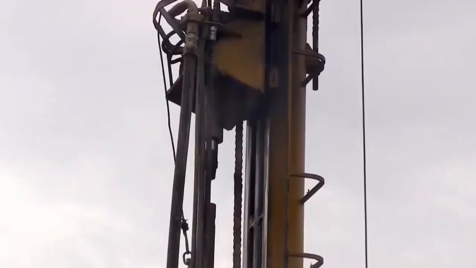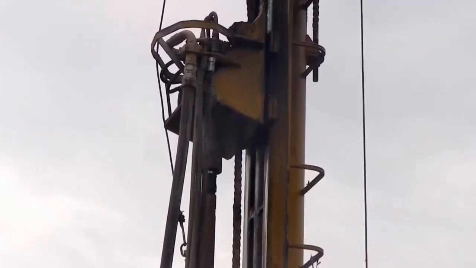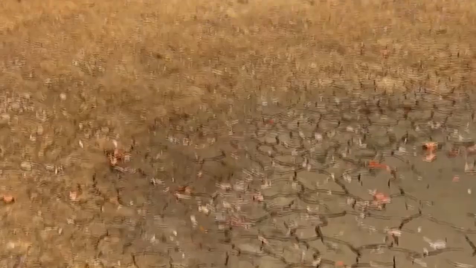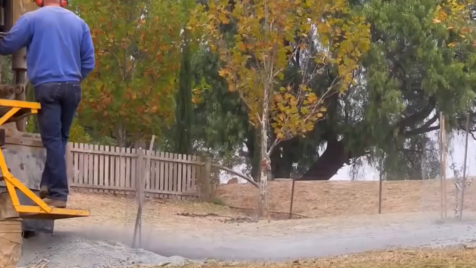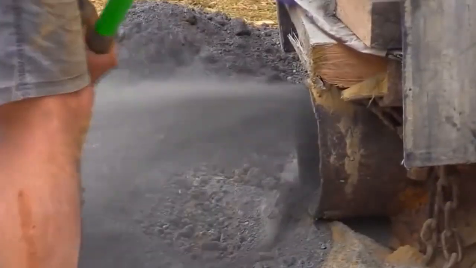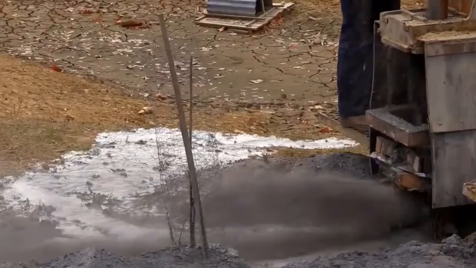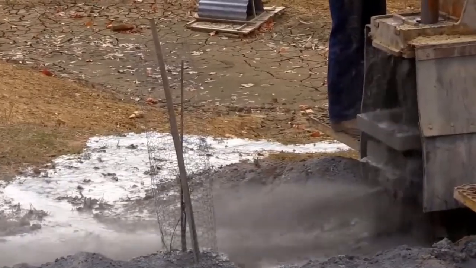5. Abandoning existing wells. If a new well is replacing an old one, the existing well must be properly abandoned. Grouting the old well. Pumping grout into the old well from the bottom up until it is completely filled to ensure it no longer poses a contamination risk.